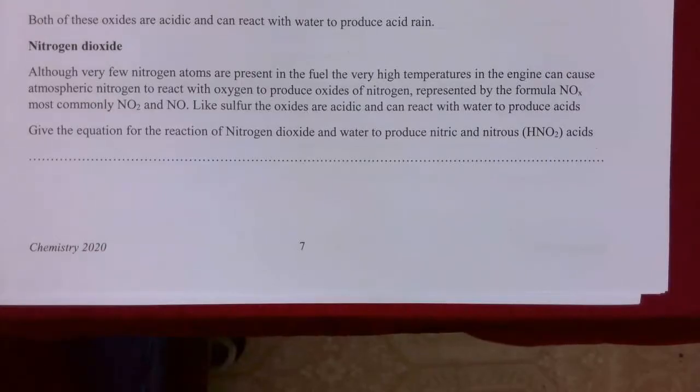Last but not least, we have nitrogen dioxide. Now, though the nitrogen dioxide is not actually coming from the fuel itself, it's an atmospheric reaction, and it only happens at the very high temperatures you get in a car engine.